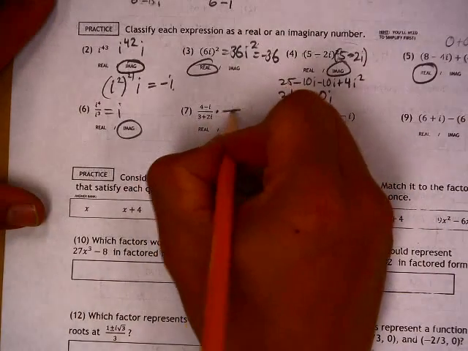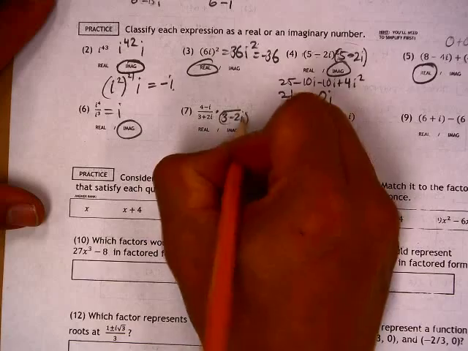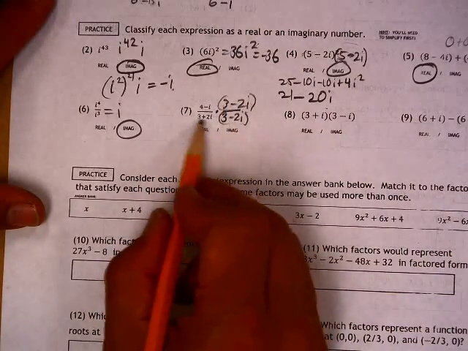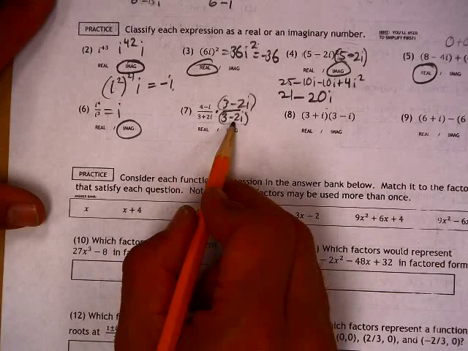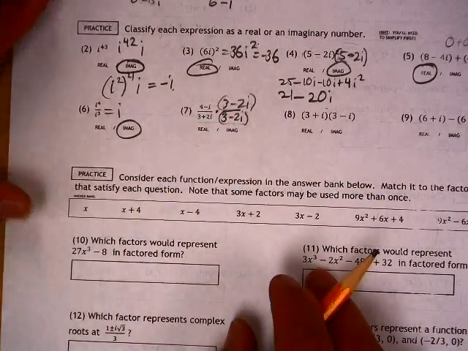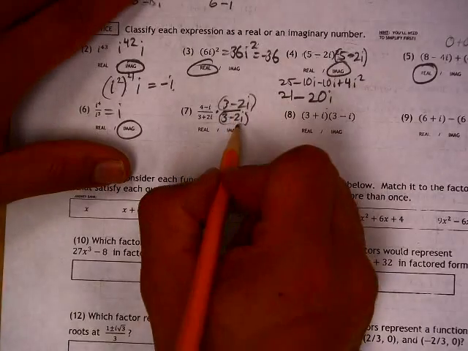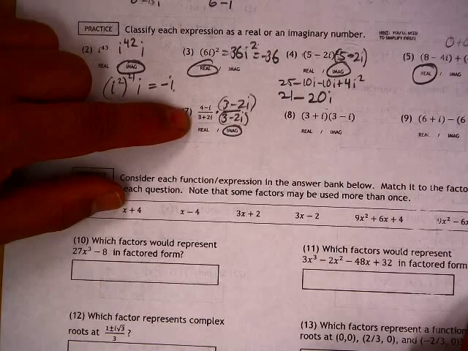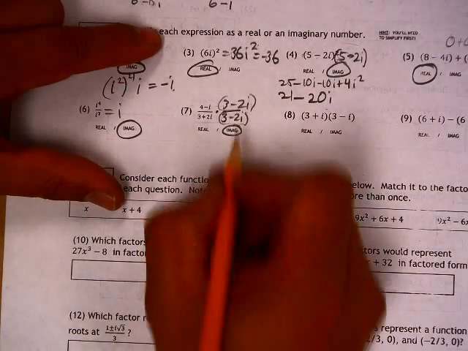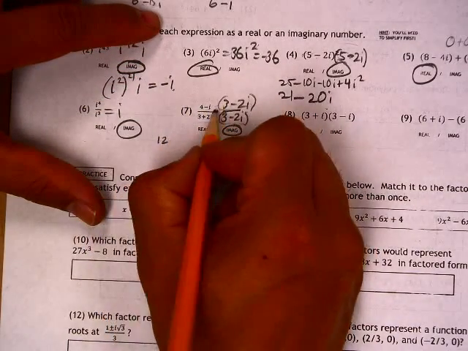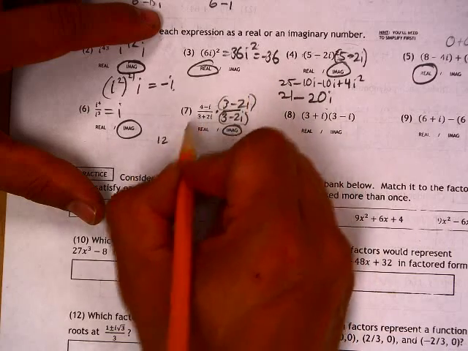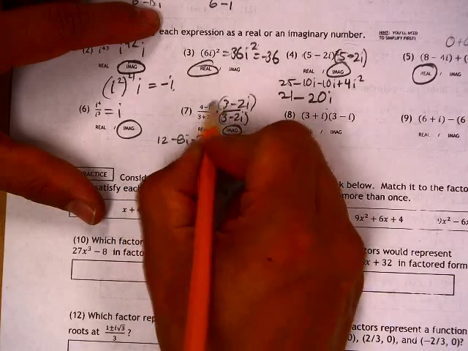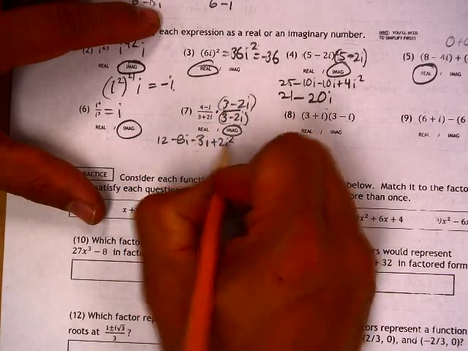Multiply by the conjugate, 3 minus 2I, 3 minus 2I. We know that when we multiply by the conjugate, we get no I in the denominator. This is not a conjugate, so I'll get an I in the numerator, which will just be imaginary. However, we do need to practice working these out. So let's FOIL the top and bottom. 4 times 3 is 12. Outer is minus 8I. Inner is minus 3I. The last terms is plus 2I squared.